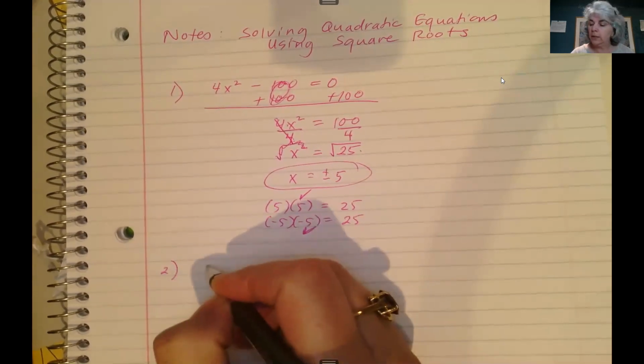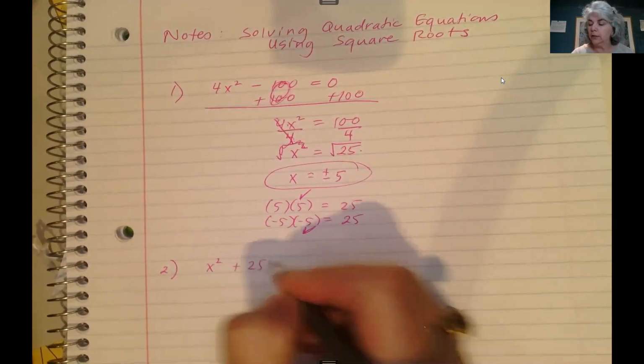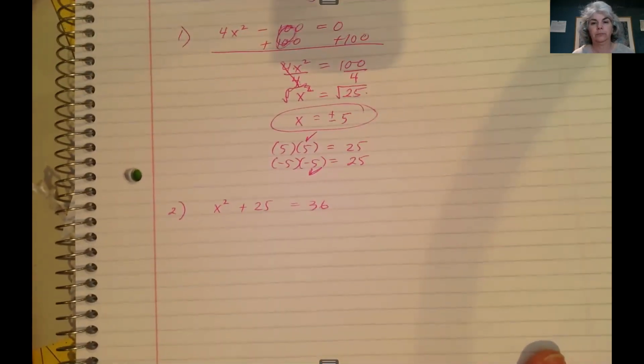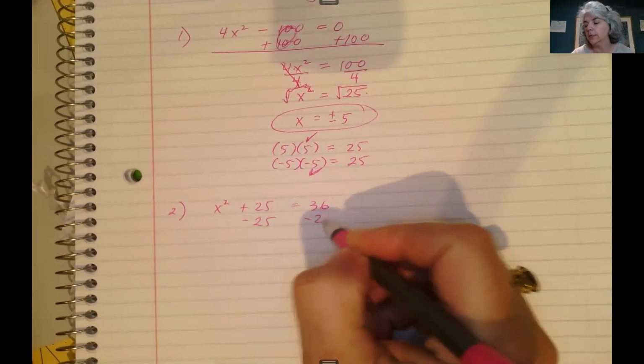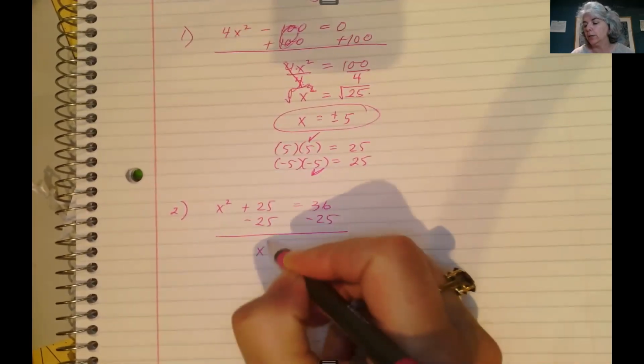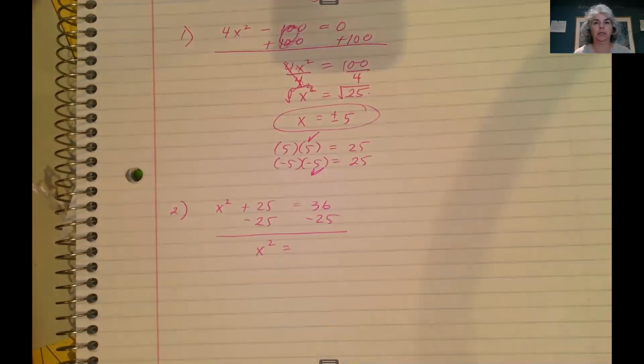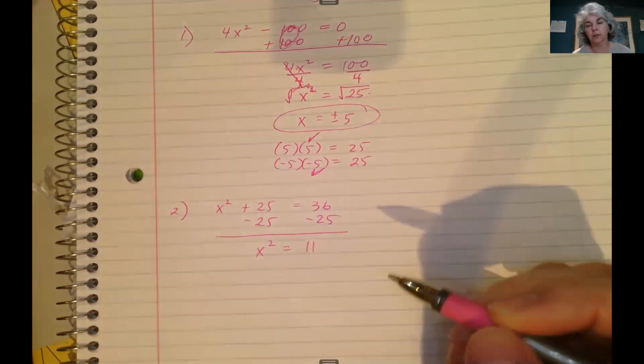Okay, number 2 says x squared plus 25 equals 36. So I'm going to subtract 25 from both sides. I get x squared equals, what's 36 minus 25? You should get 11.